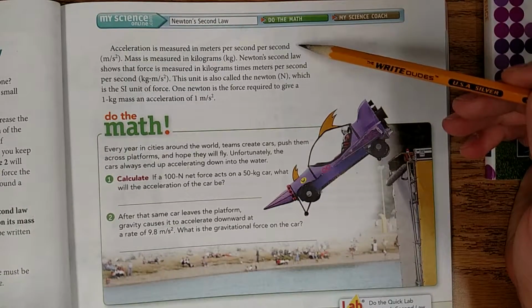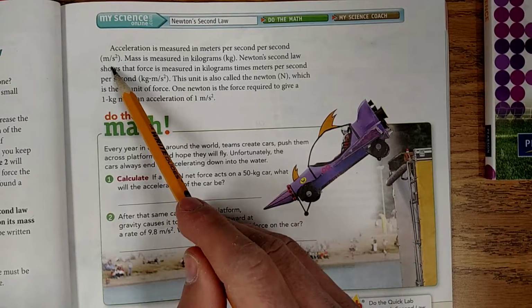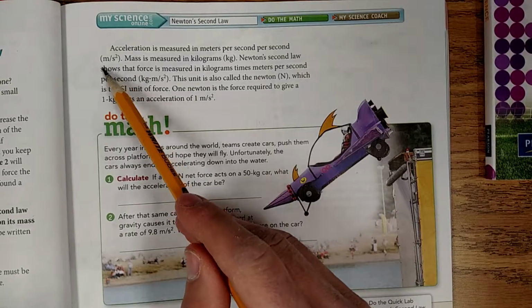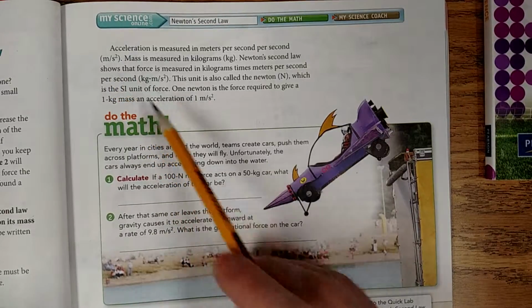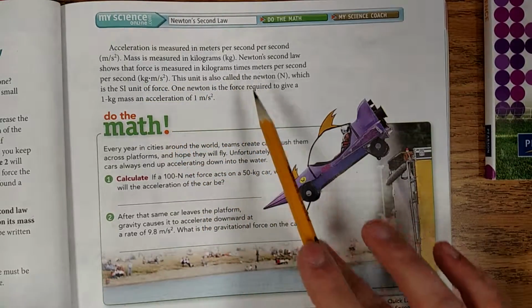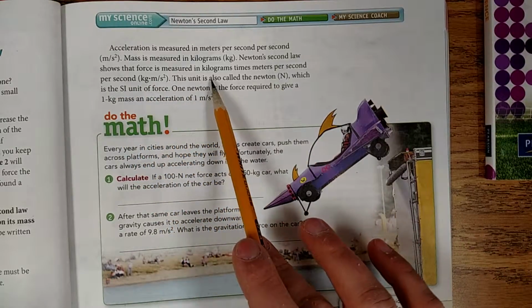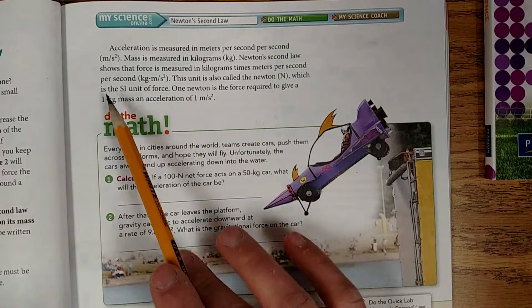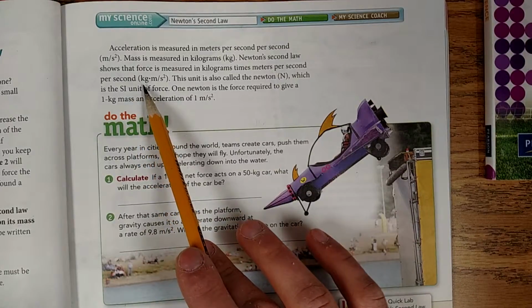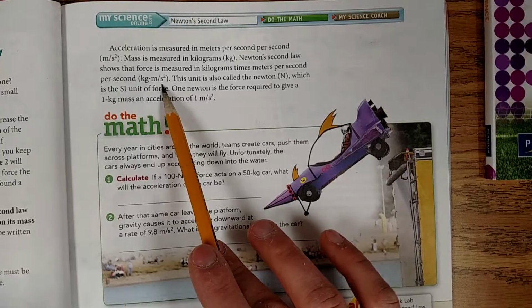Acceleration is measured in meters per second squared, or m/s². Mass is measured in kilograms, kg. Newton's second law shows that force is measured in kilograms times meters per second squared, kg·m/s².